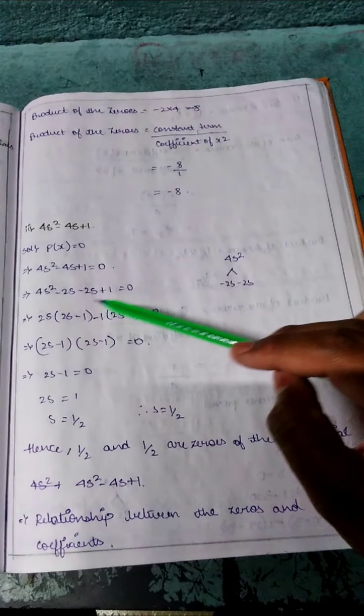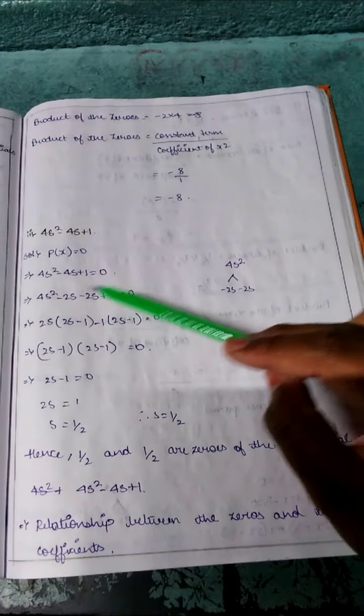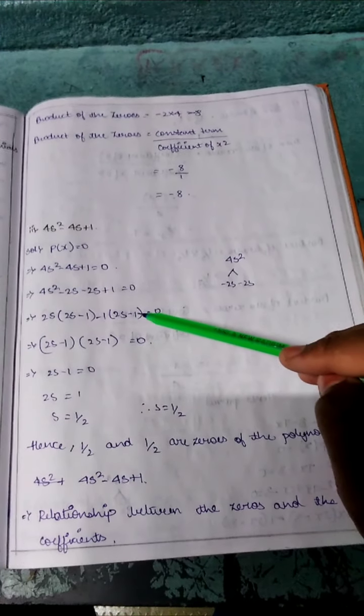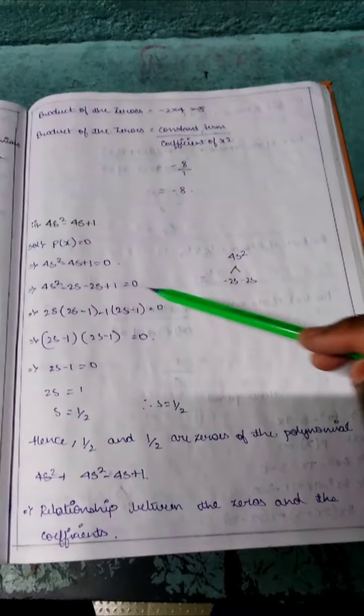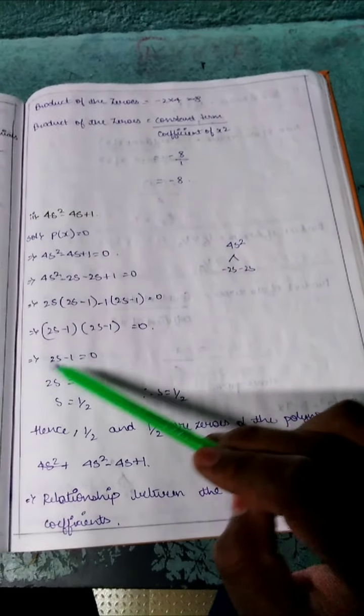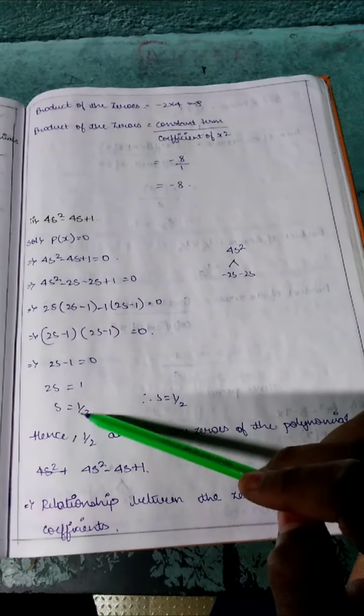So when we take out the common factor from this term, we'll get minus 1. So minus 1 is the common factor. Minus 1 into 2s is minus 2s, and minus 1 into minus 1 is plus 1, equals 0. So 2s minus 1 and 2s minus 1 are the two terms. When we transpose this, we'll get 2s is equals to 1, and s equals to 1 by 2.